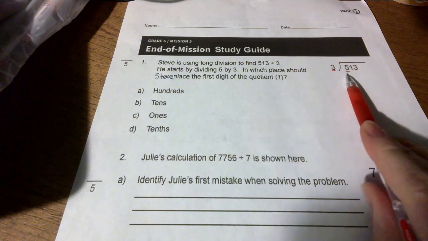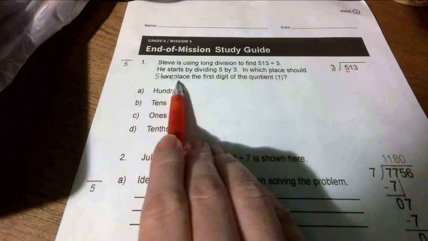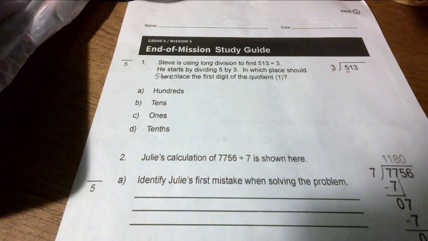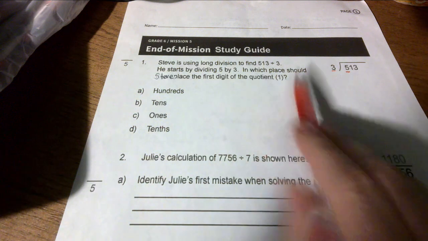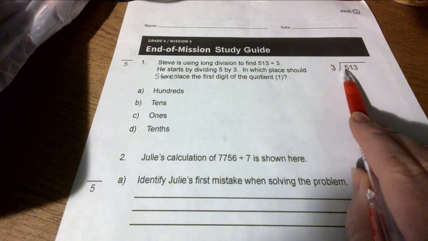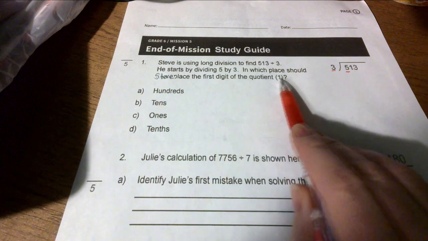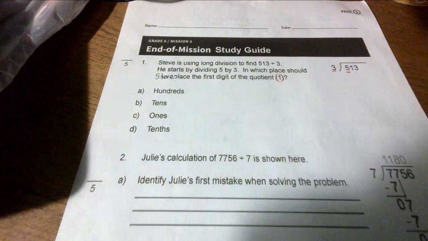We're going to take the first digit of our dividend. In which place should Steve place the first digit of the quotient? Well, you better know what a quotient is, right? The answer to your division problem. So, when he sees how many groups of 3 there are in 5, which is 1, where does he put that digit 1 in the quotient? In what place is he going to put it?